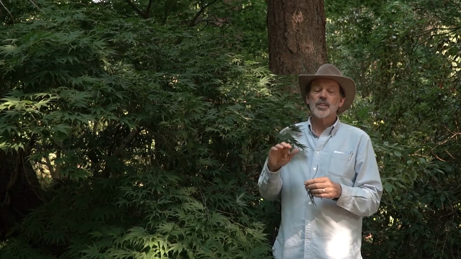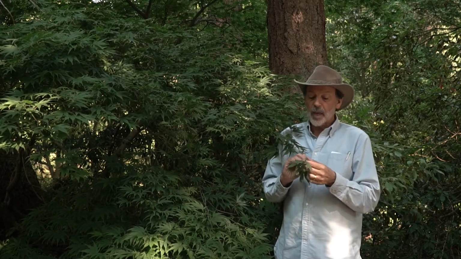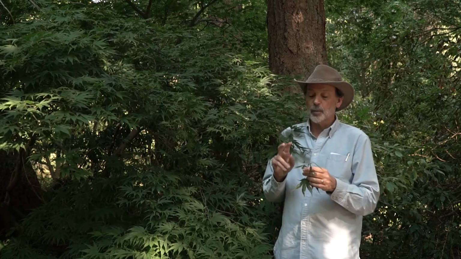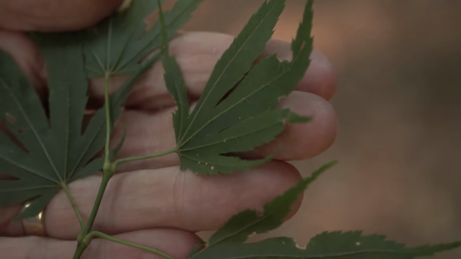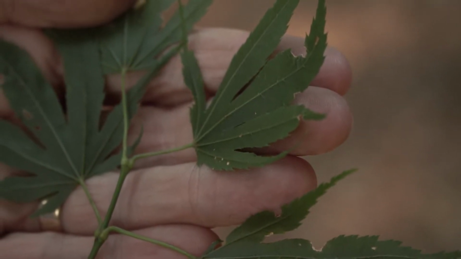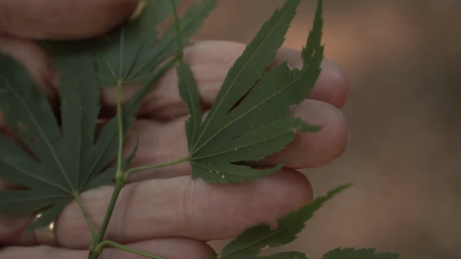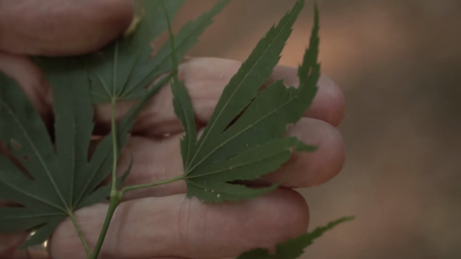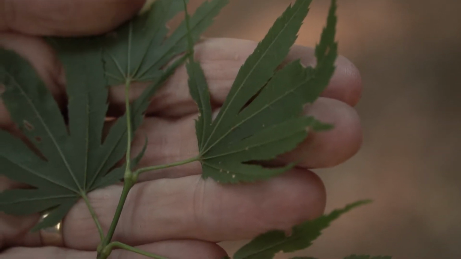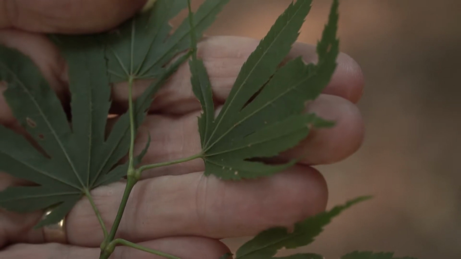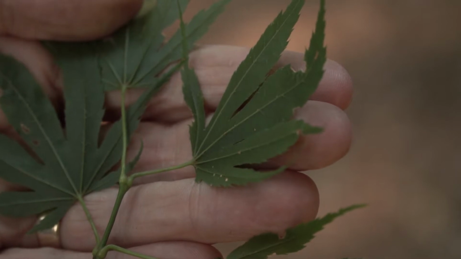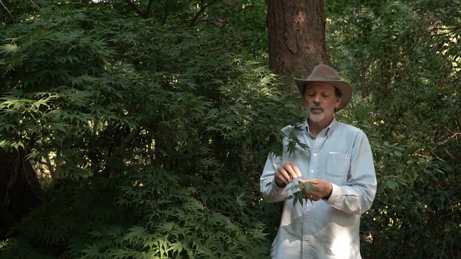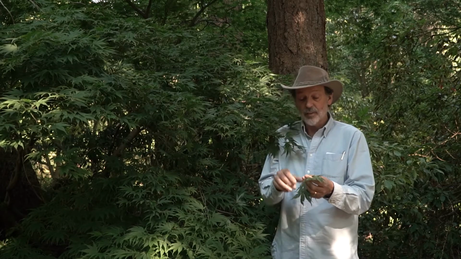So Japanese maple can be distinguished from other maples on the basis of a couple of things. One is there are no hairs. I mentioned that vestiture is important in some plants. Well, maples sort of run the gamut of fuzzy to not very fuzzy or completely free of hairs. And the Japanese maple, Acer palmatum, is completely free of hairs on the leaves, the stems, the buds, everything.